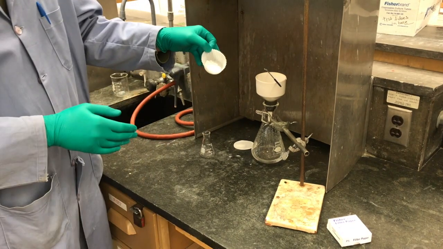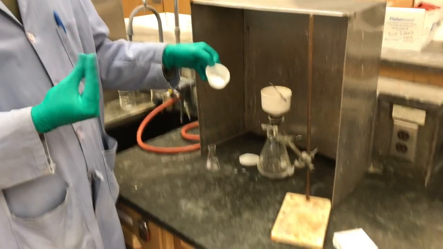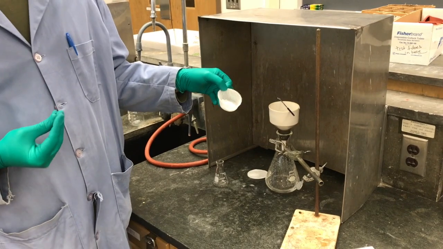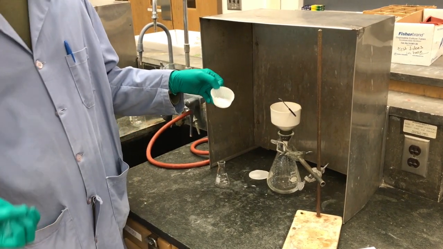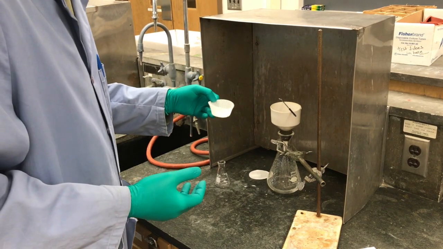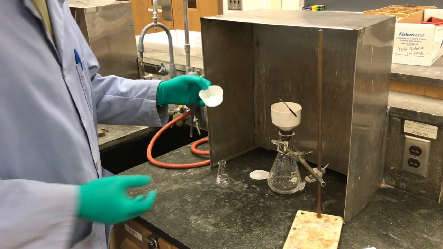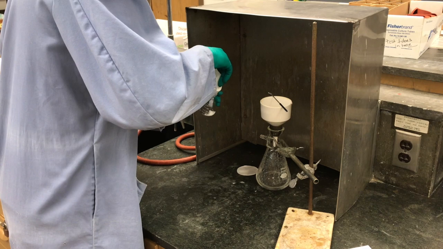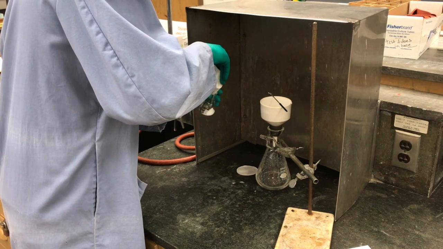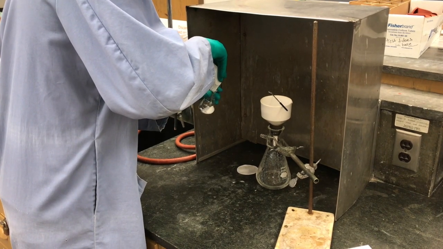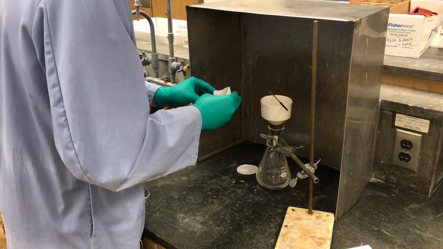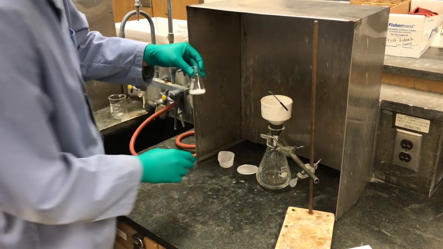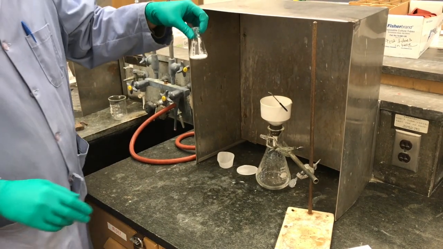So we have a nice white crystalline solid, and there's definitely a vinegary smell to it. So we know in this reaction we'll be creating acetic acid, which is just vinegar. So that smell is probably from a little side product. So I now have a good amount of product in an Erlenmeyer.